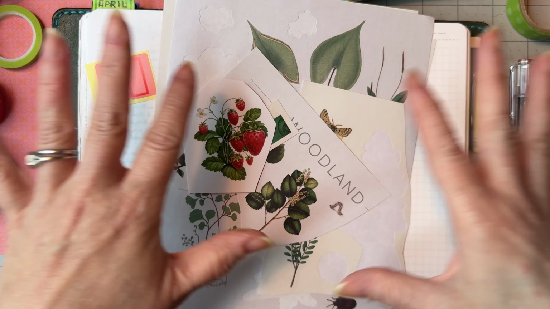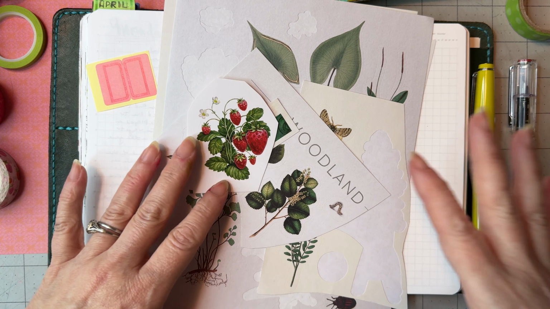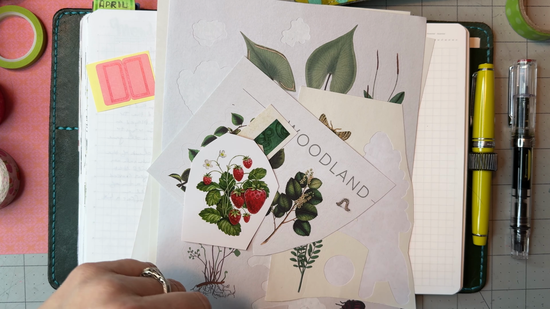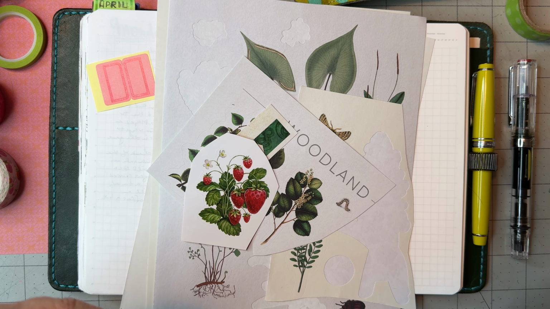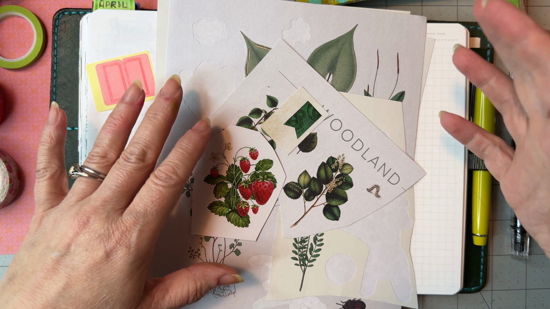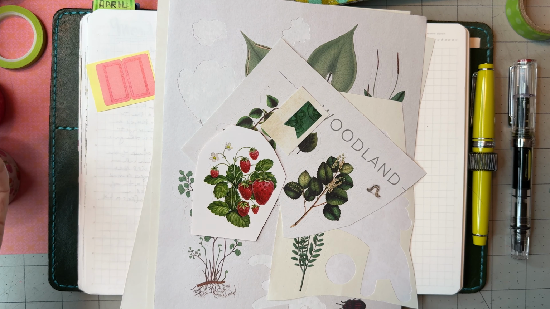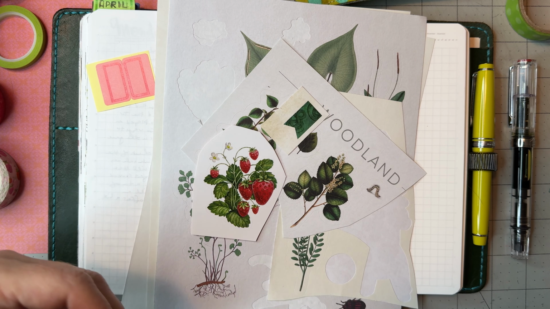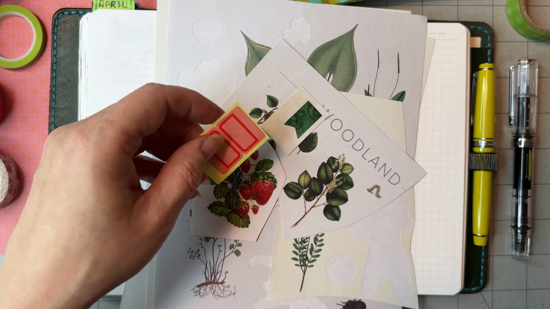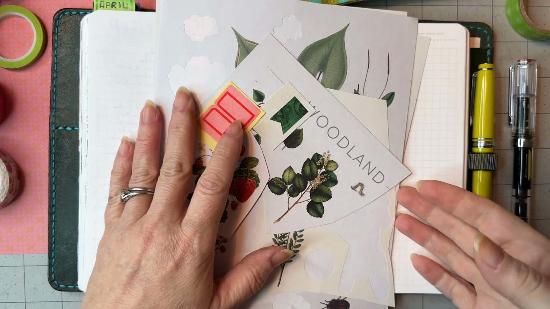So what I did was go through all of my various sticker books, and I will have links to the books that I've been using. They're all largely vintage themed. So I really like old botanical images and weird images from old books and magazines and things like that. So I found several collections available on Amazon for relatively cheap. So that's what I have been putting in my planner.